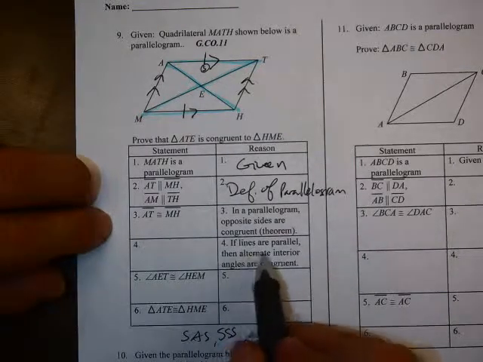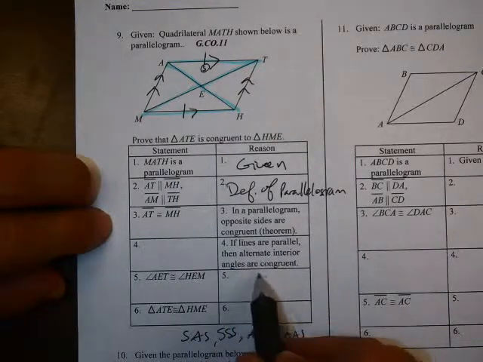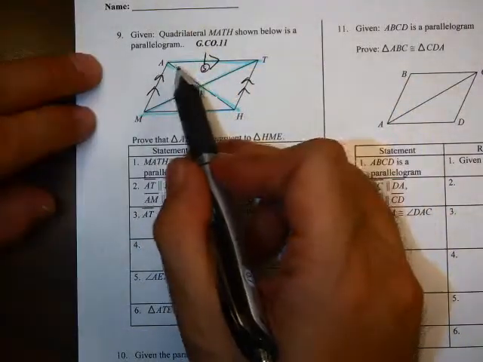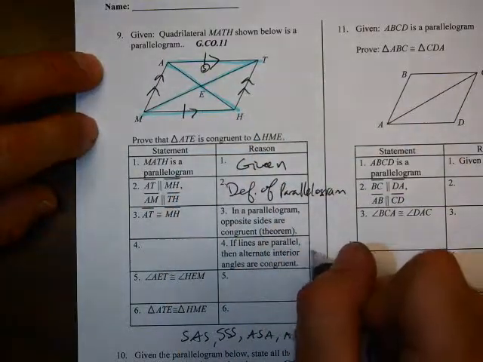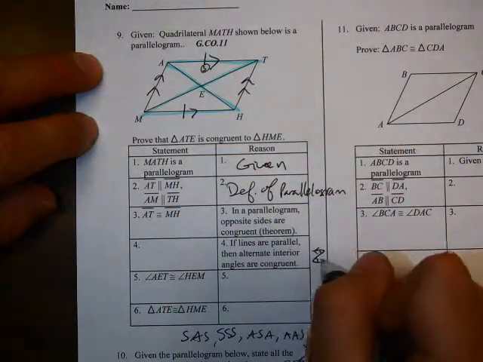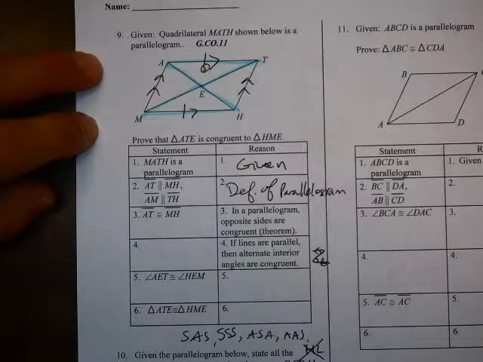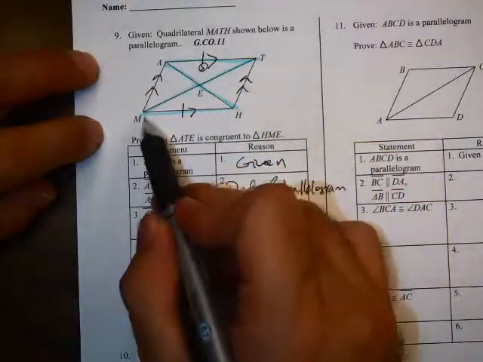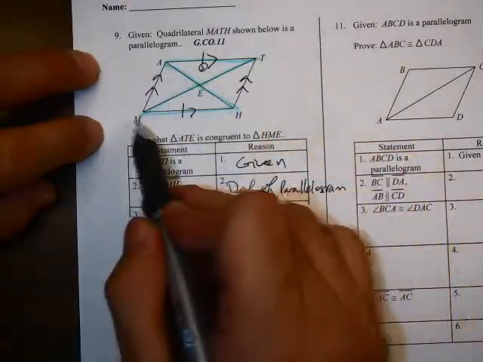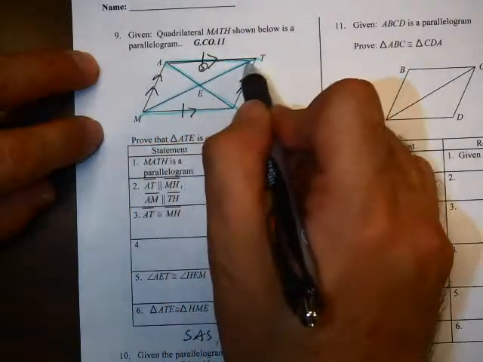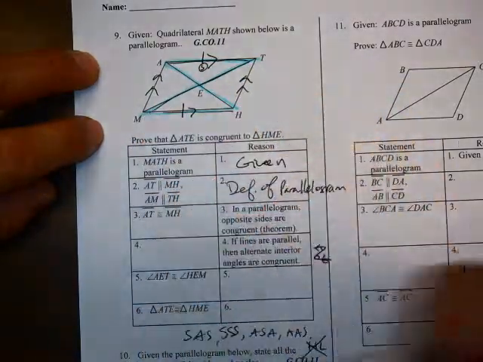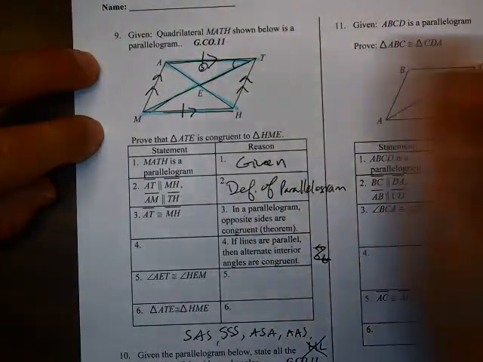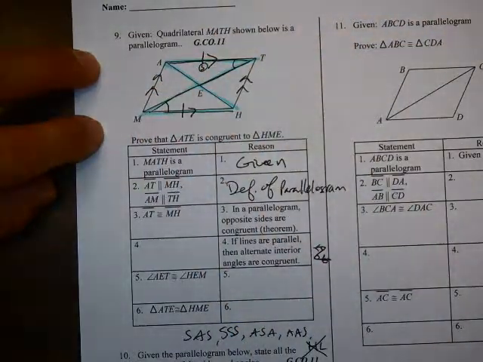And number 4, if lines are parallel, then alternate interior angles are congruent. This is when the highlighting really comes into play, because with the highlighting I can see, for alternate interior angles, we're looking for a Z pattern where the inside of that Z is congruent. There are actually 2 different Z's we can find, a normal Z and a backward Z. If I look at the normal direction, there's one angle inside the Z at the top, at T, and another one down at the bottom.